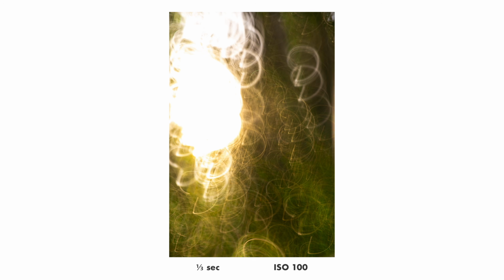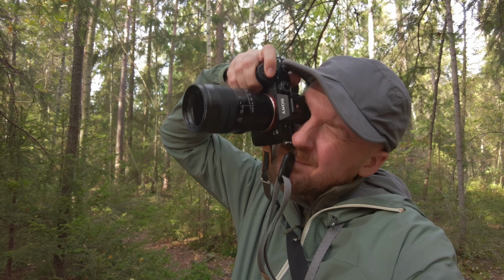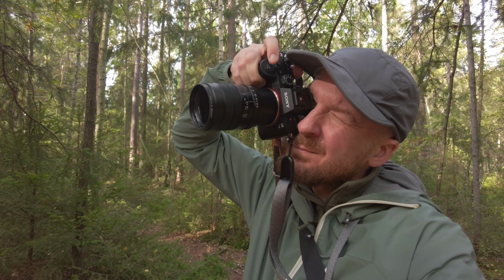Of course, you don't need to do this at short macro distances. Here I did it on a longer distance with a Laowa macro lens. And as you can see, it looks really cool, and the more you move the camera, the more abstract it will look. So you kind of have to find a balance there that feels right to you. A lot of fun to experiment with this.